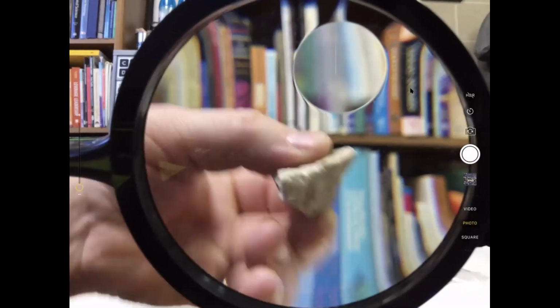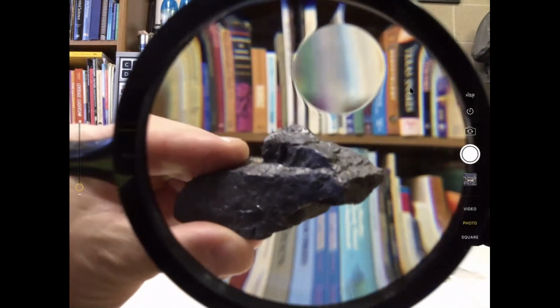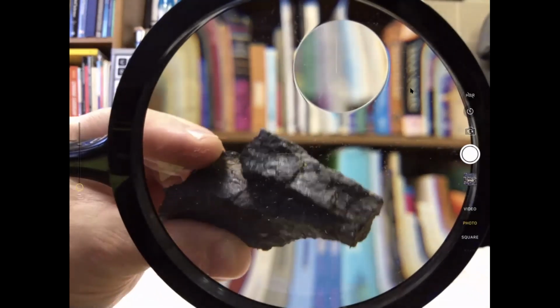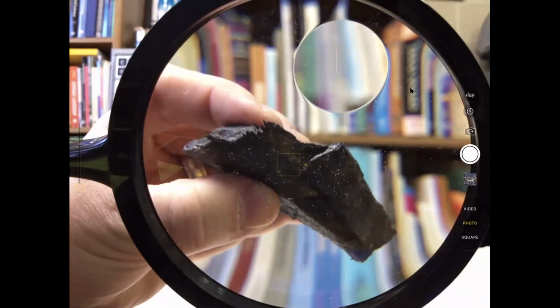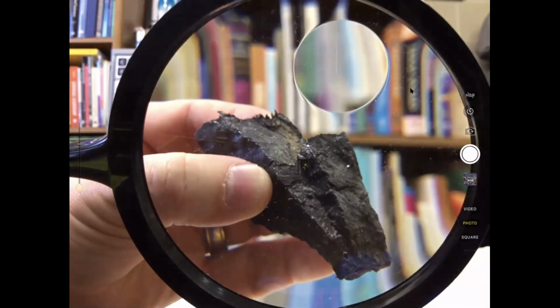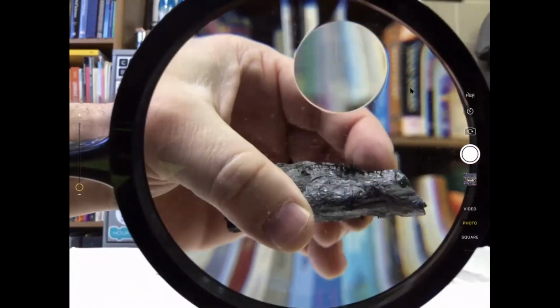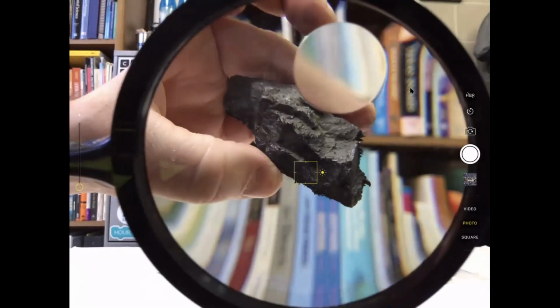And then last but not least, we have lodestone, which is black. And you might be able to see some little pieces poking off of it, which I'll tell you what those are in a little bit. I don't want to say right now, but it's kind of an interesting rock for a special reason. But that is lodestone. So there's using a hand lens to study rocks.